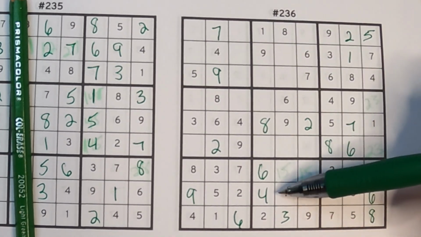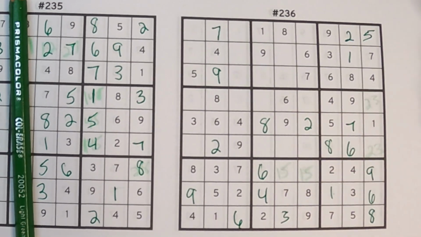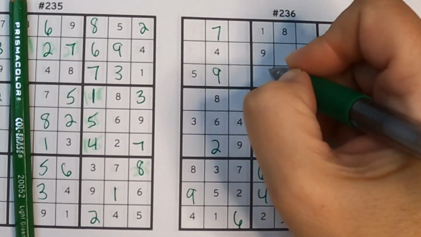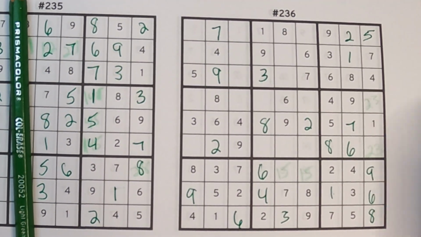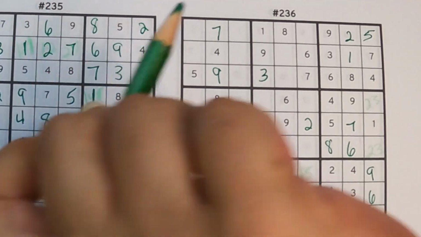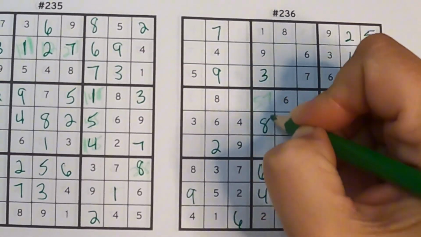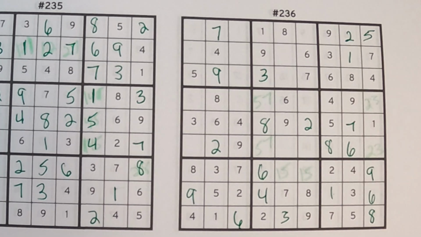For this column, we're missing 3, 5, and 7. We've got 5 and 7 here, so this is our 3. But I don't see any other help. So 5, 7, 5, 7.